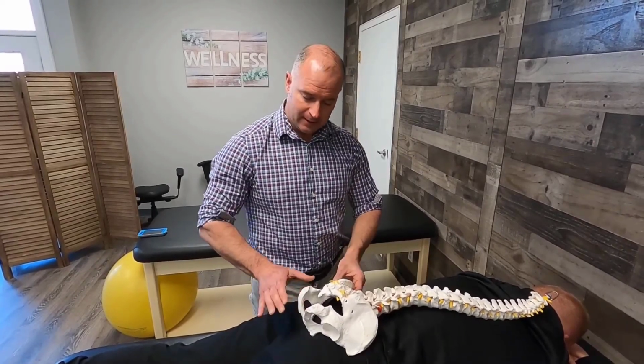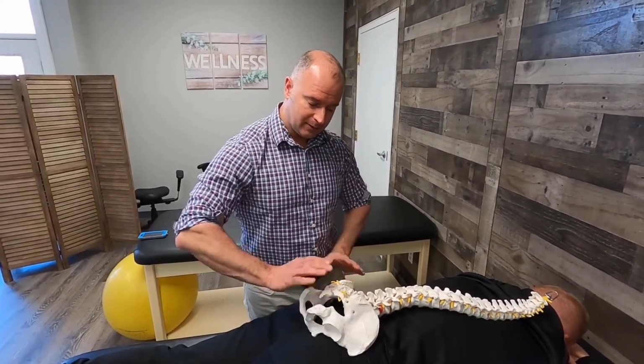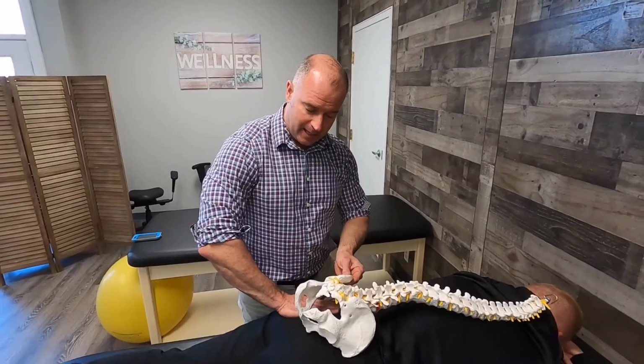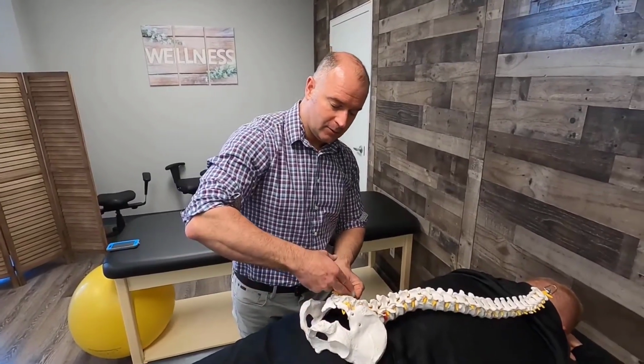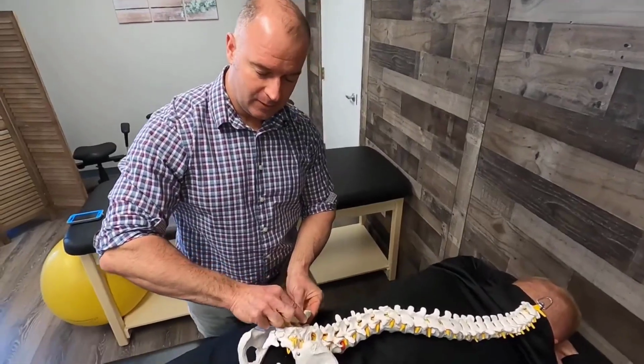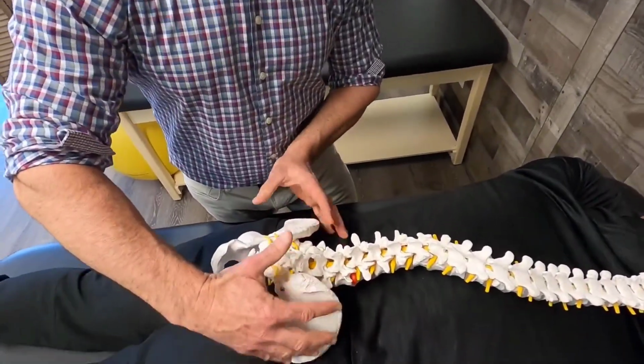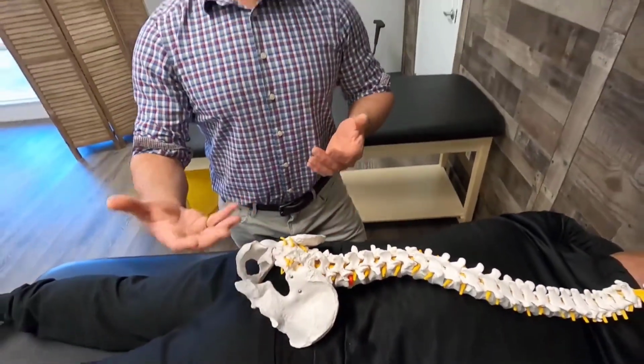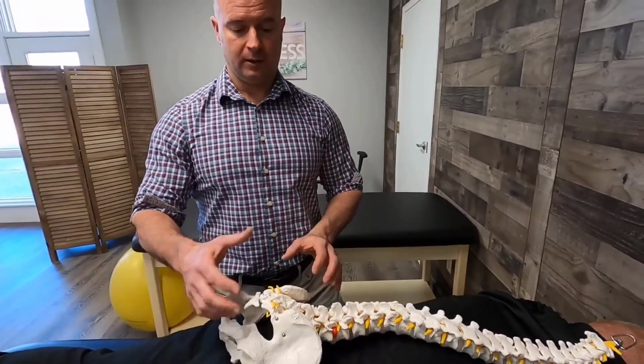So what's going to happen is now we have this pseudo leg length discrepancy. This side of the body is taking more stress. We're oftentimes going to see pain over here in this little joint called the SI joint. And it's some of these surrounding structures that oftentimes are the pain generators with a scoliosis.